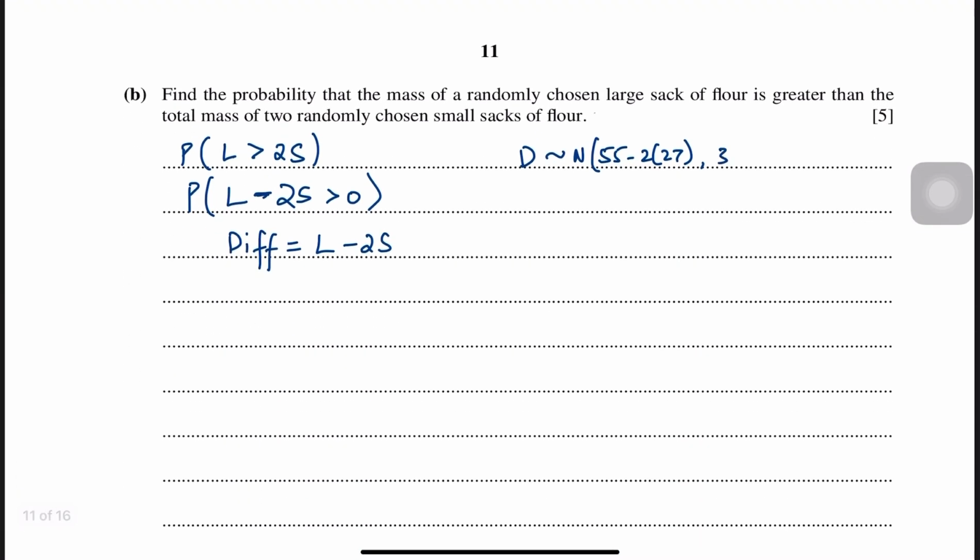So 3 square plus 2 into 2.5 square. It's again 2 randomly chosen small sacks rather than twice a small sack. Had it been twice, it would have been a question on multiples.